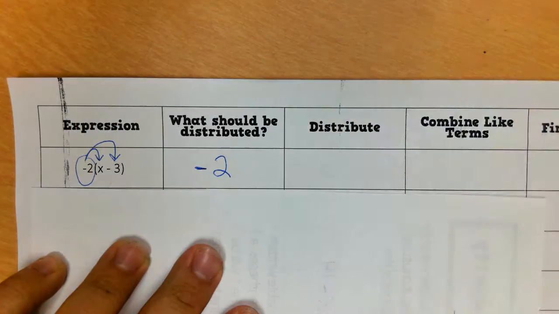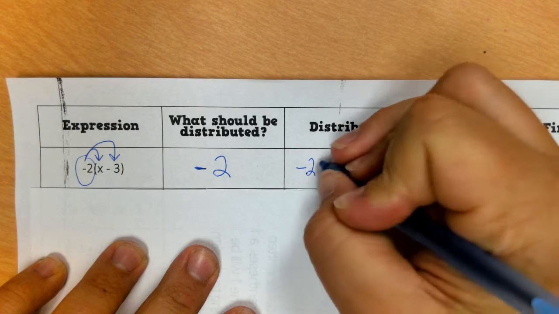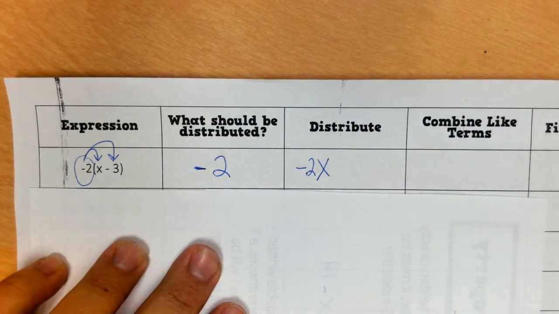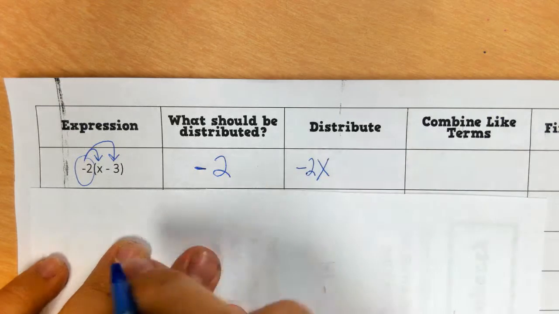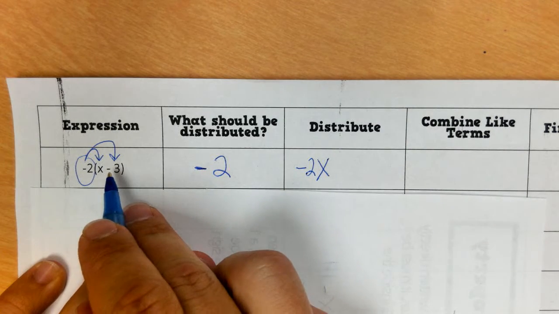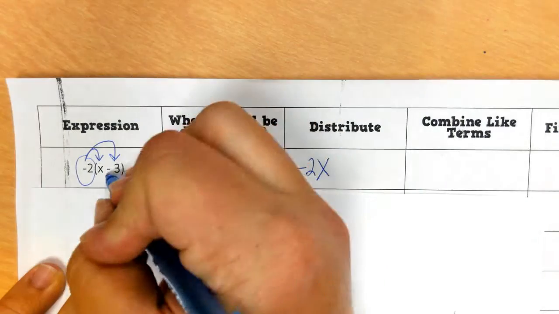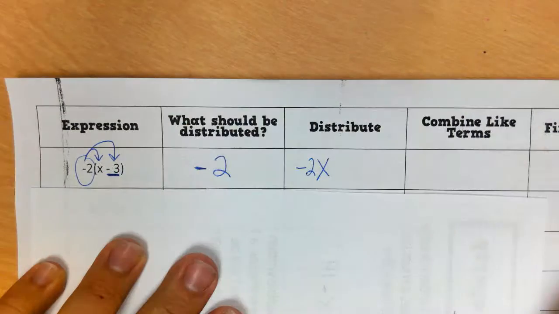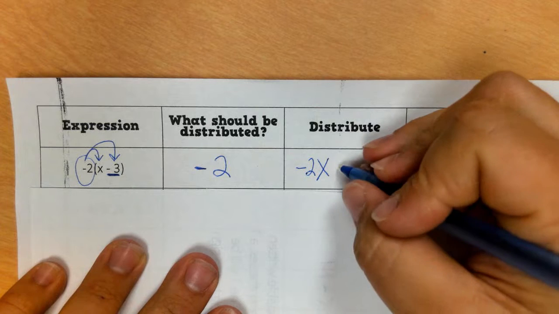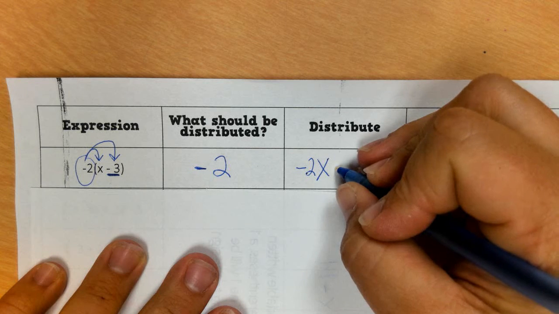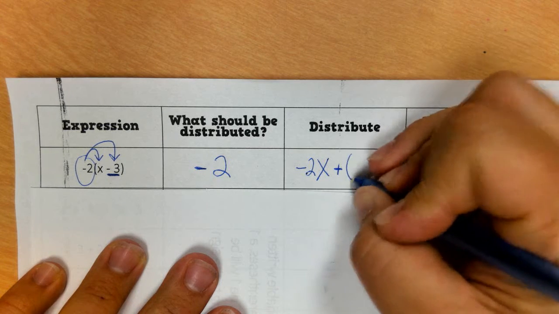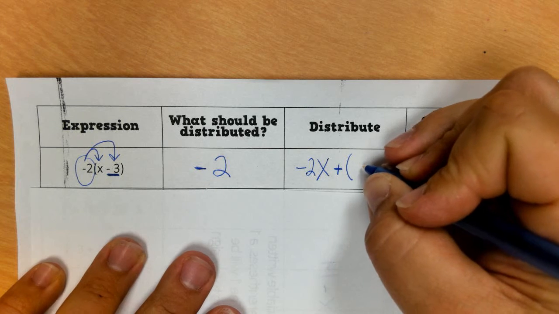So what's -2 times x? -2 times x is -2x. Don't forget this little subtraction here, this negative sign. What's -2 times -3?